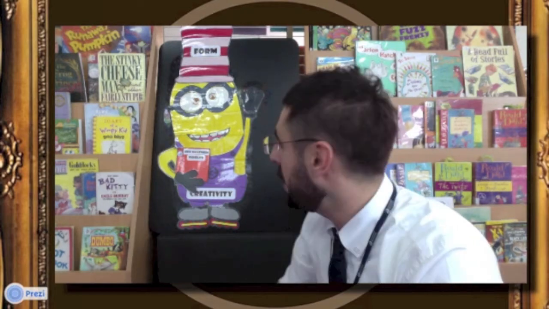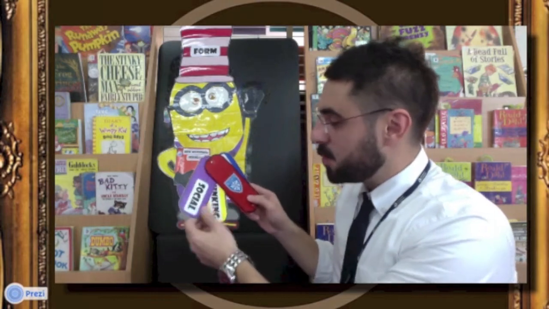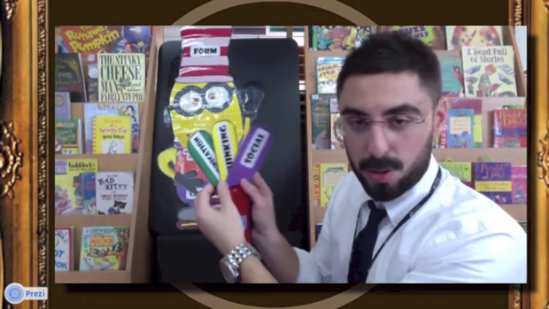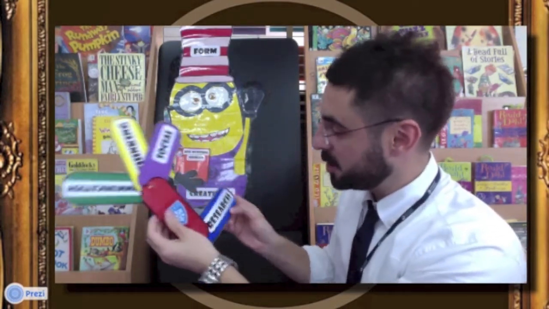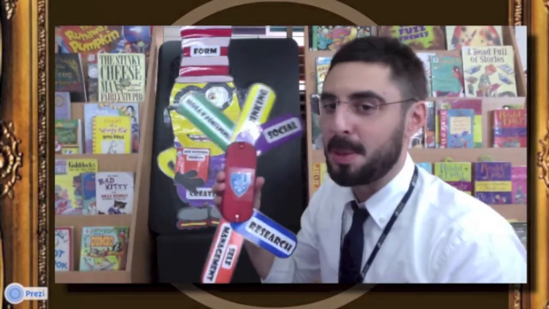The fourth one is skills. And skills is something that we usually have in our hands. We have skills. And everybody knows of a Swiss Army knife. So we created one here for our school. And what we did is we put the 5 skills, social skills, thinking skills, communication skills, research skills, and self-management skills on a Swiss Army knife.